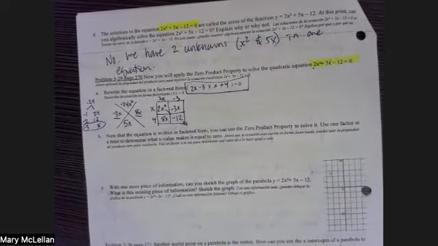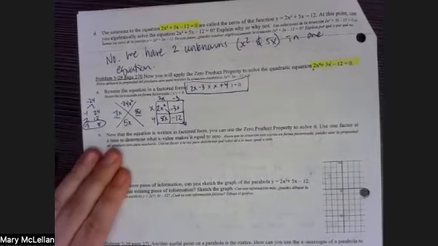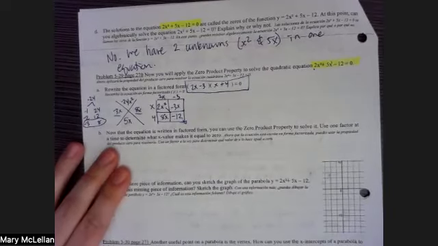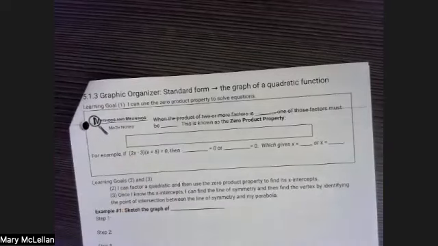Part B. Now that the equation is written in factored form, you can use the zero product property to solve it. Use one factor at a time to determine what x value makes it 0. At this point, I'm going to turn to the next page, take a little pause, and explain the zero product property, okay? So here's a graphic organizer for that.